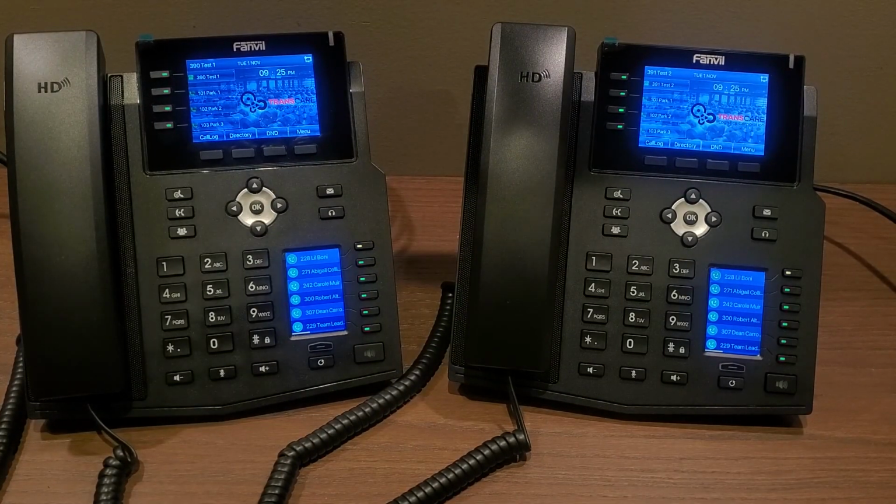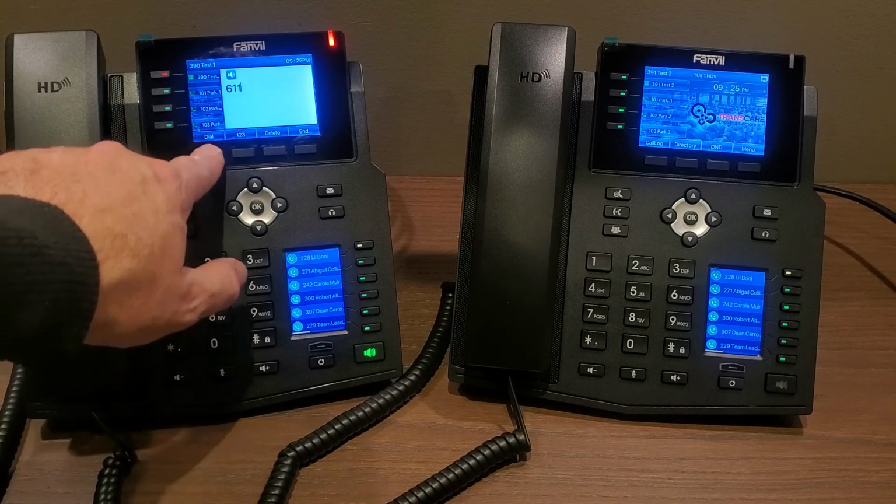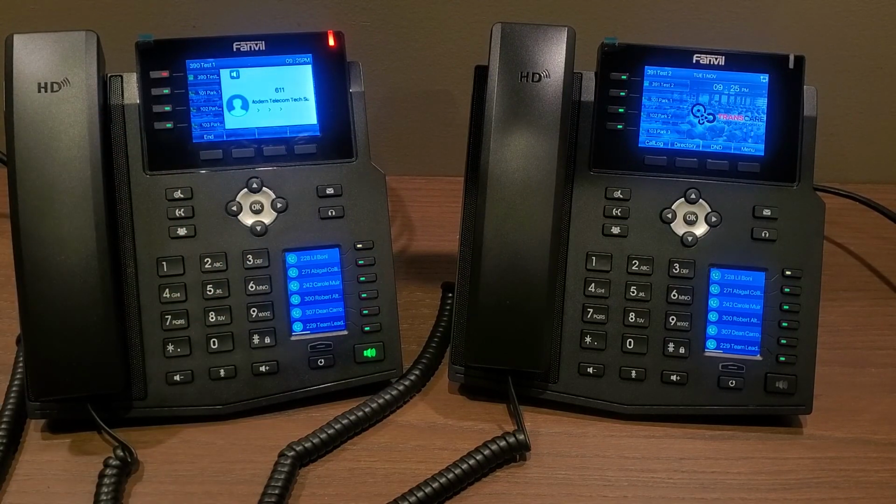Also know that if you ever need to reach us for technical support or are having any problems with your phone, you can dial 611 from your phone, and that will speed dial directly to Modern Telecom for technical support.